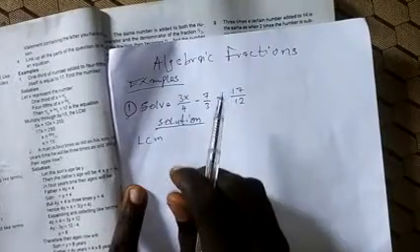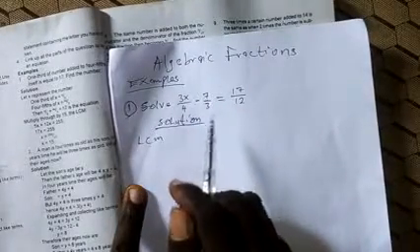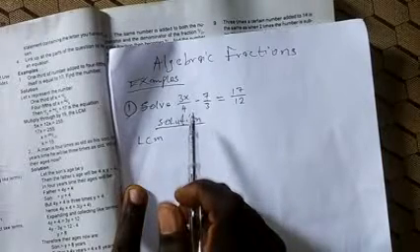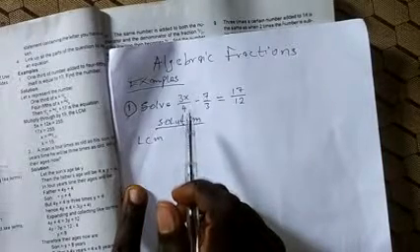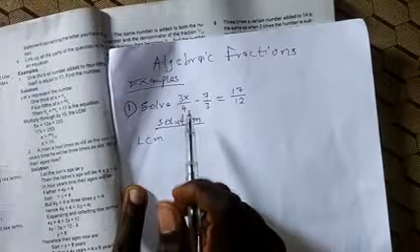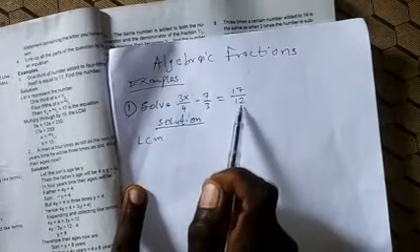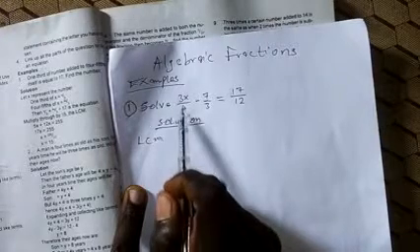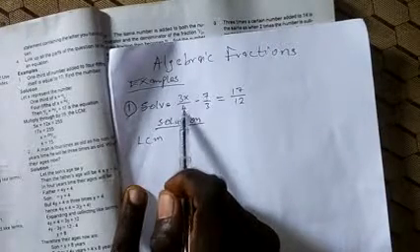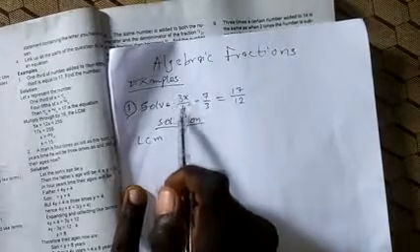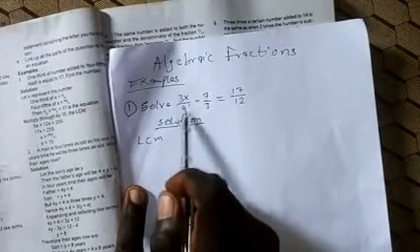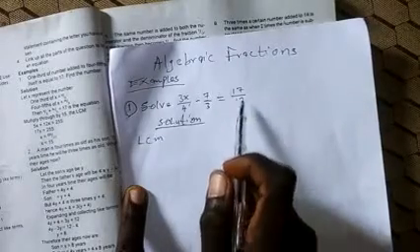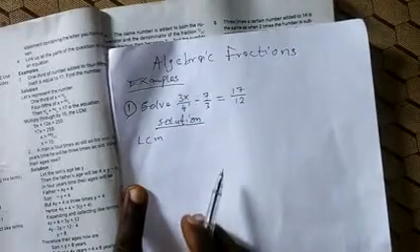The LCM is found among the denominators, the numbers placed at the bottom of the fractions. 4 is the denominator of this term, 3 is the denominator of this term, and 12 is the denominator of this term as well.